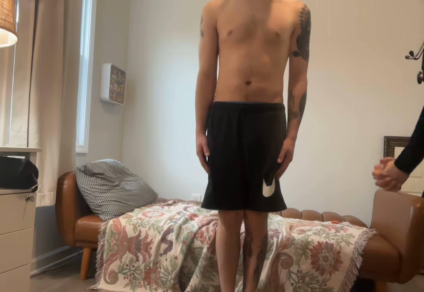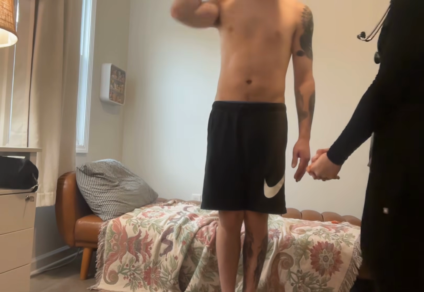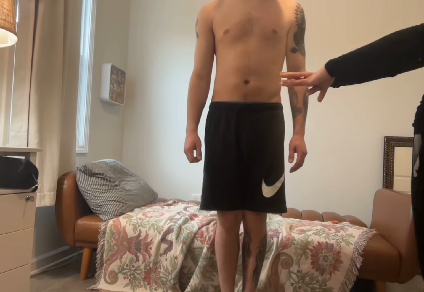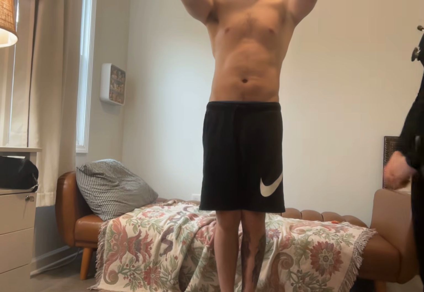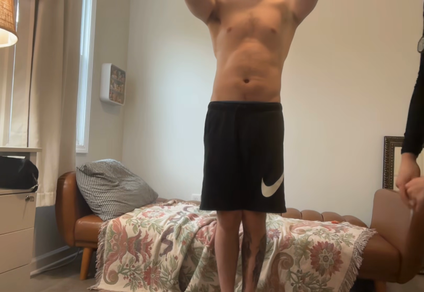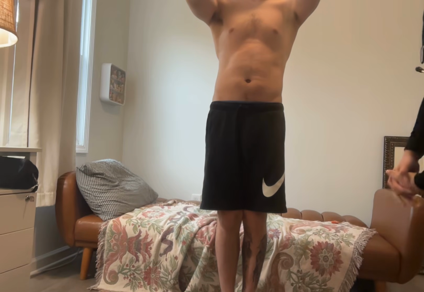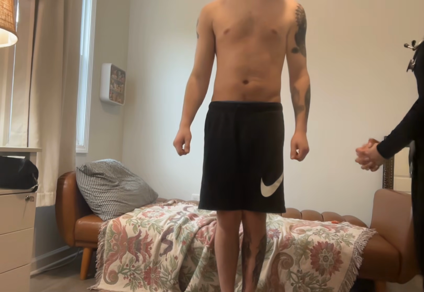Now we're going to be going on to the pronator drift test. So for this test, I want you to keep your eyes closed, put your hands out in front of you. Good, that's all you have to do, and I'm just noting if I see any movement back and forth, if you're steady, and you are. So that was perfect, all expected findings.